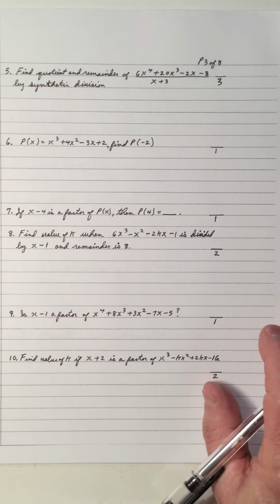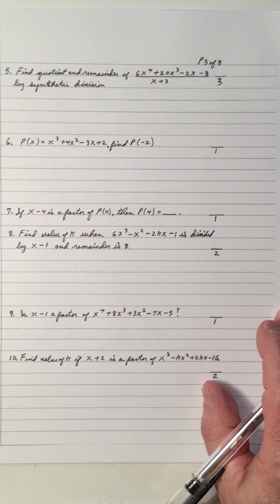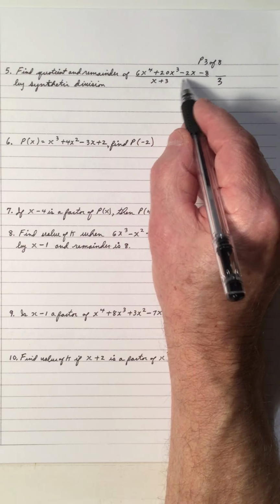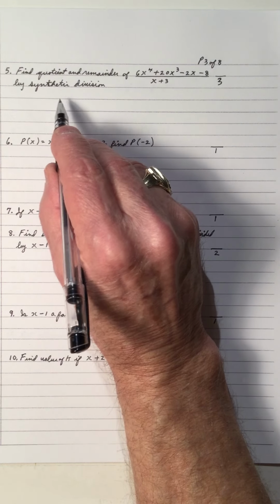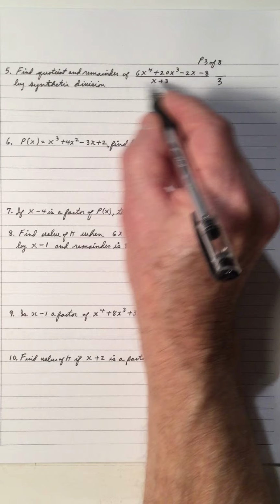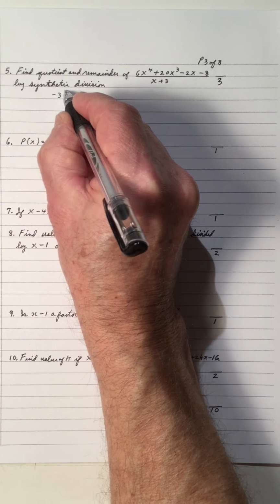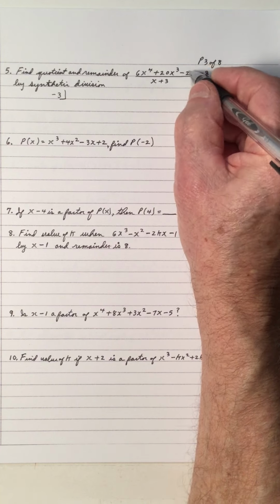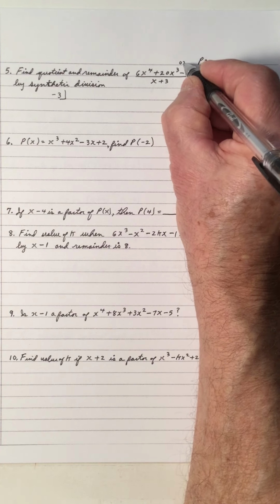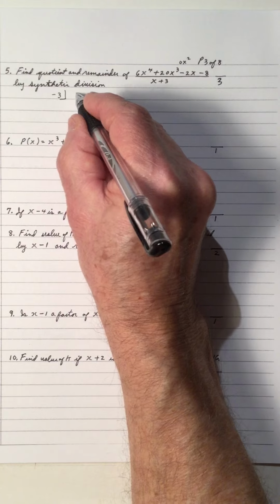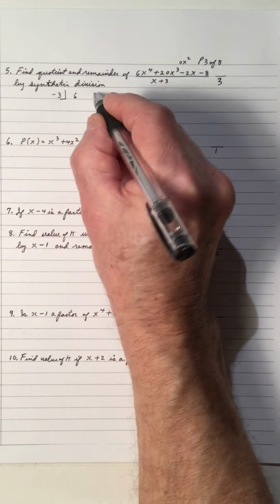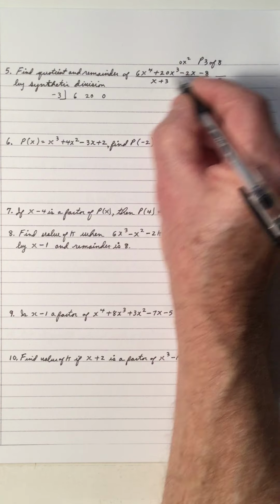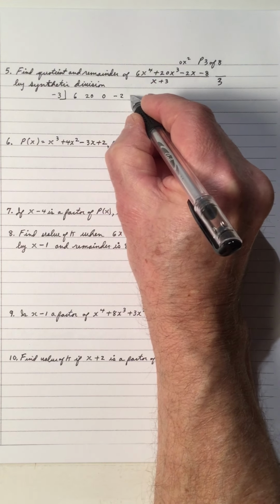Let's continue. Don't forget to pause your video and work each of these out. Let's do this division here by synthetic division. We have an x plus 3, so we need a minus 3. We do the opposite. Notice the x squared term is missing. So I have a 6 and I have a 20. I have to put the 0 in. If I don't, it's going to be wrong. You won't get the correct answer.